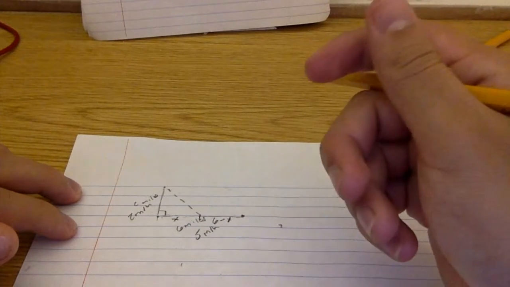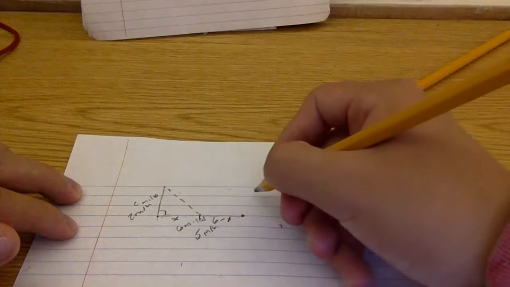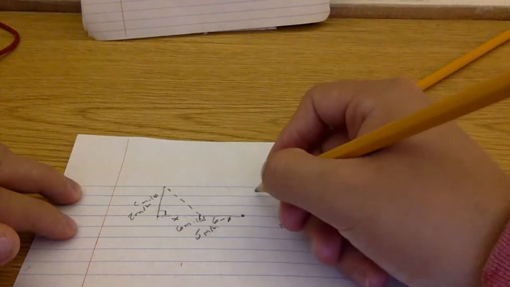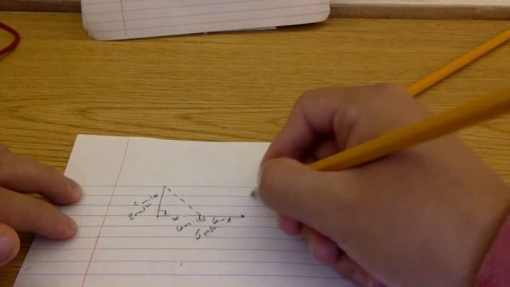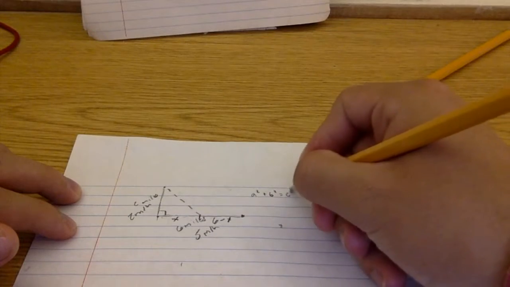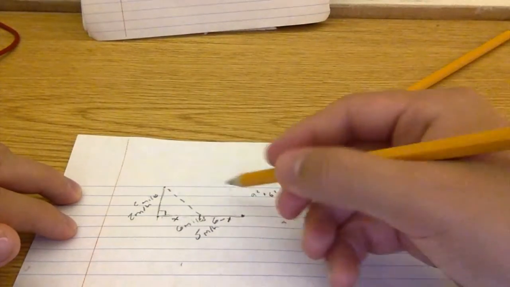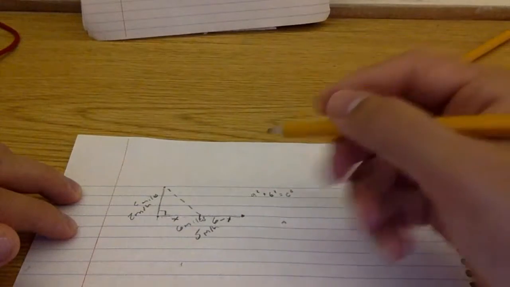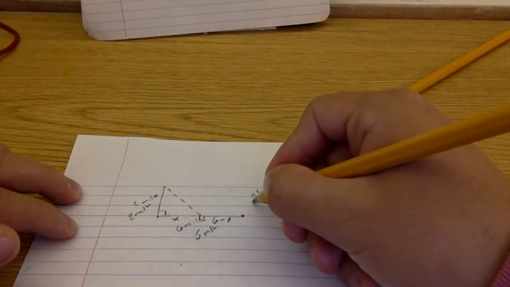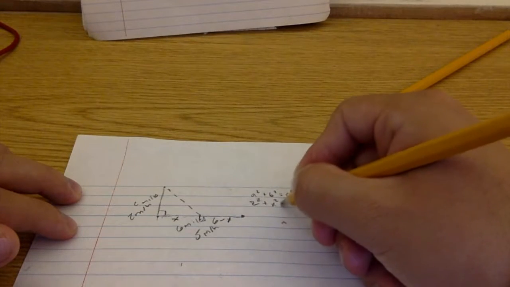So now, since we found that this is going to be x, we're going to be able to plug this into the Pythagorean theorem, which is a squared plus b squared is equal to c squared. So now we have, let's call this a, and x will be b. So 2 squared plus x squared is equal to c squared.